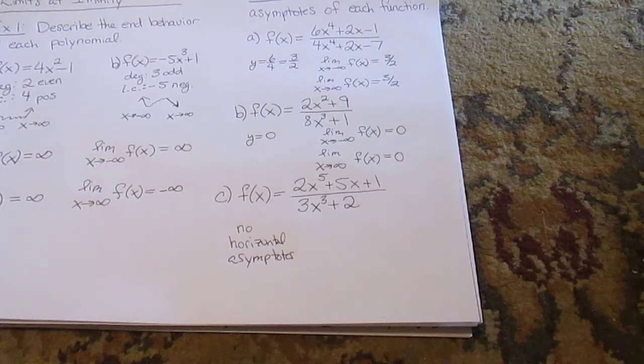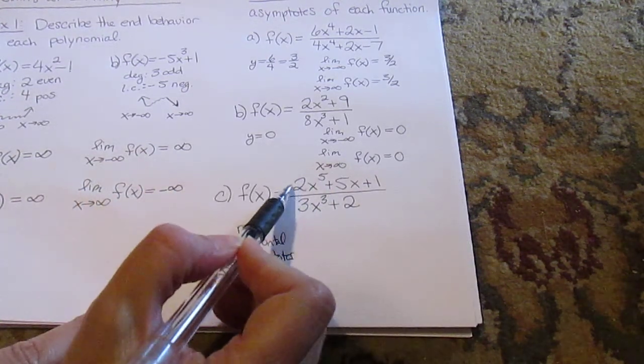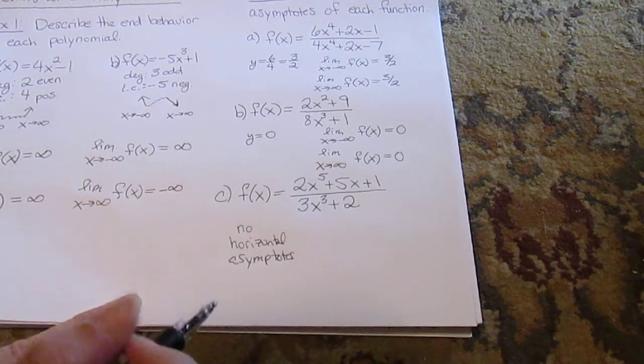But you can find a limit. And what you're going to do is you're going to actually use your end behavior rules. So you're going to use the leading term from both the top and the bottom.